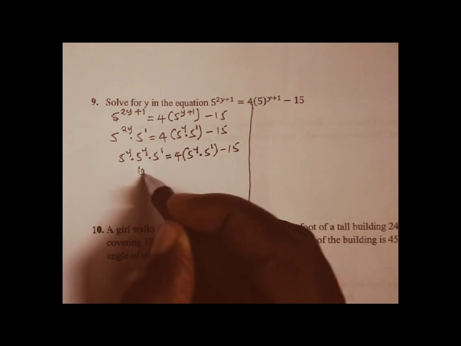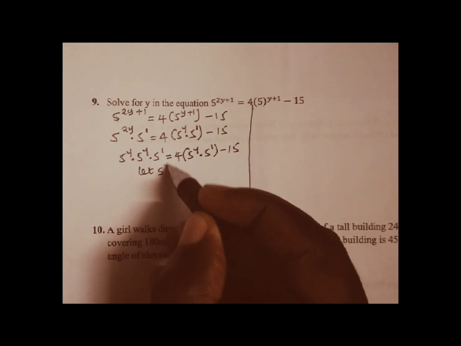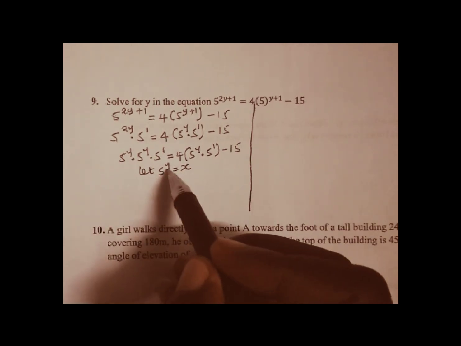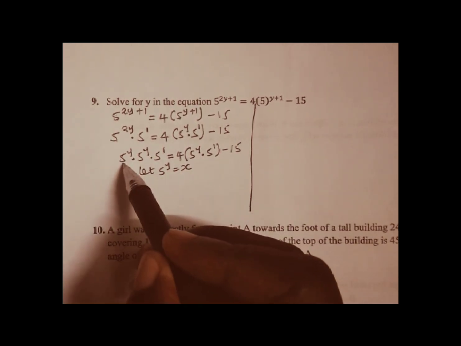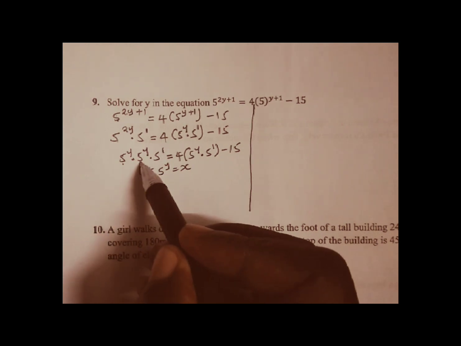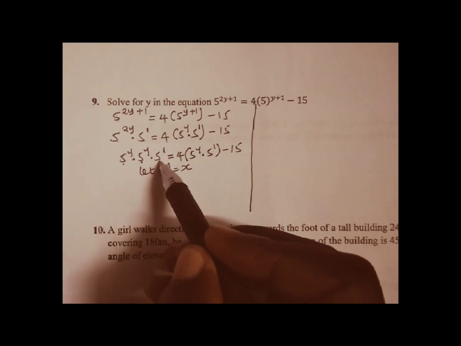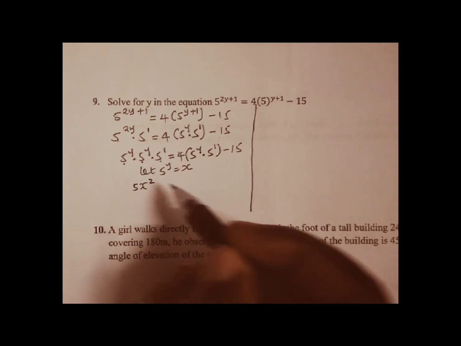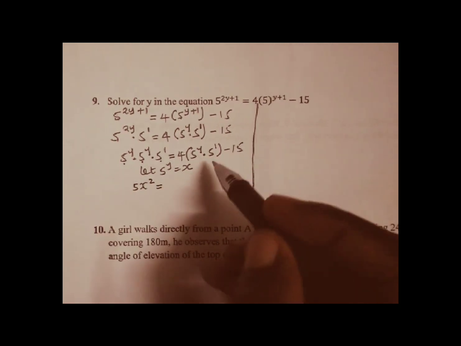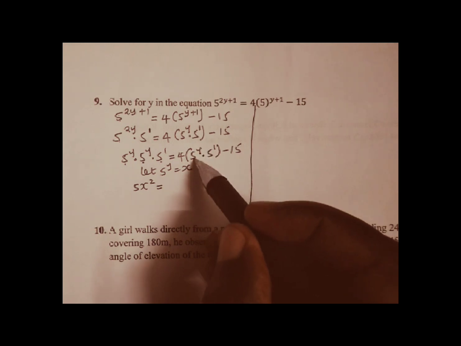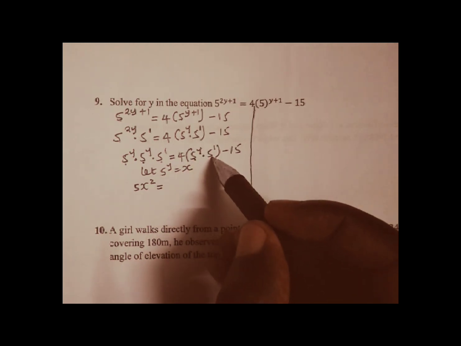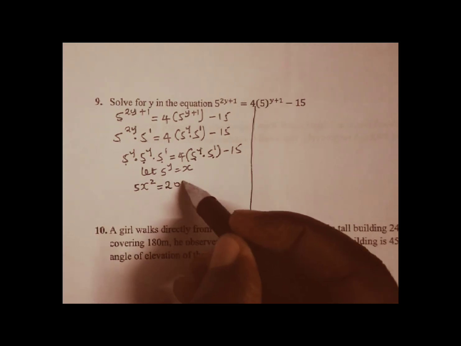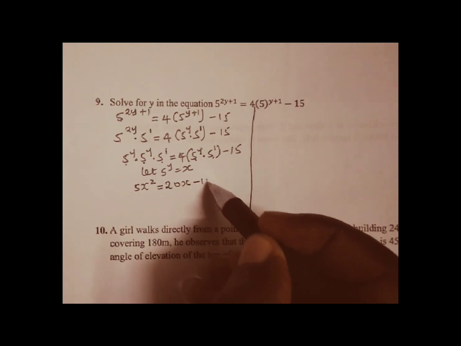At this point we can say let 5 power y be equal to x. If 5 power y is equal to x, this is x multiplied by x, which is x squared, times 5, giving us 5x squared. This is equal to x times 5, which is 5x, times 4, which gives 20x, minus 15.